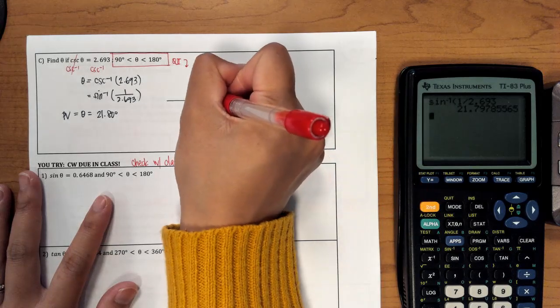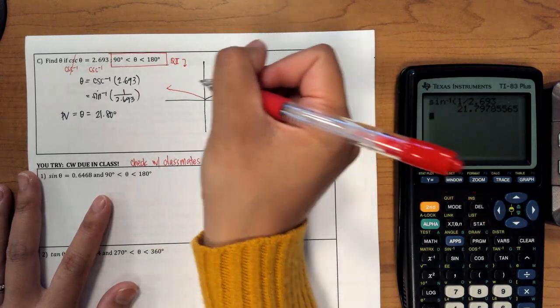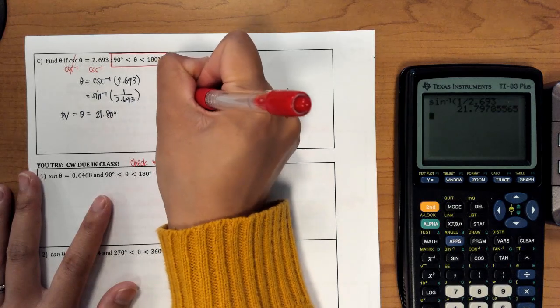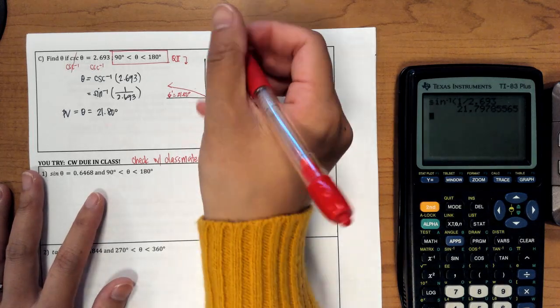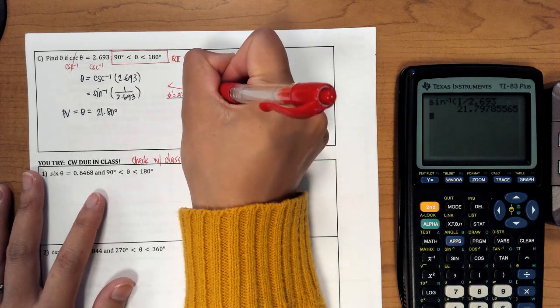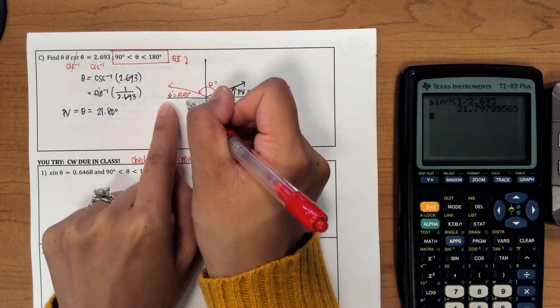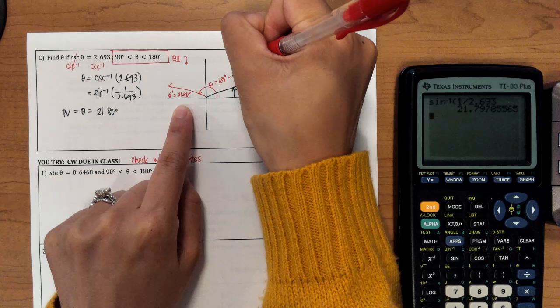And so I'm going to move it the same. This is still 21.80, the reference angle. And so my final theta equals, we're close to 180, so I'm going to go 180 minus the reference angle.